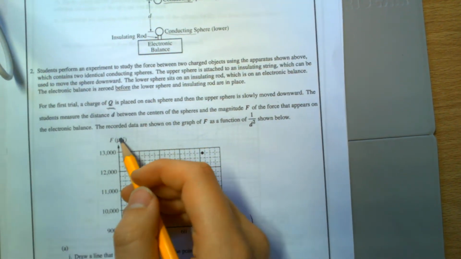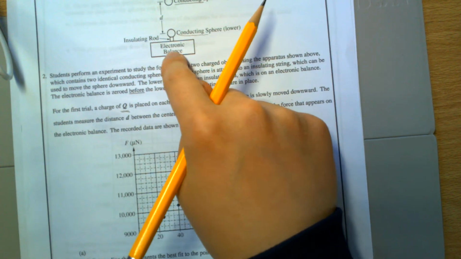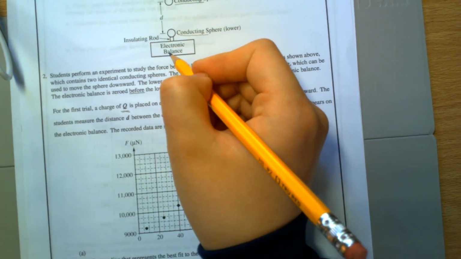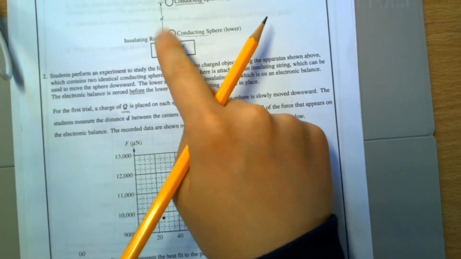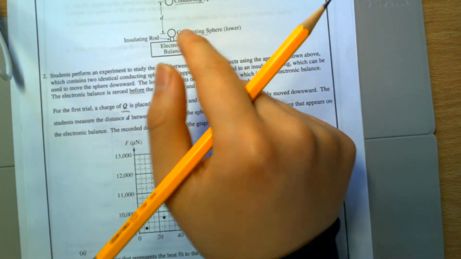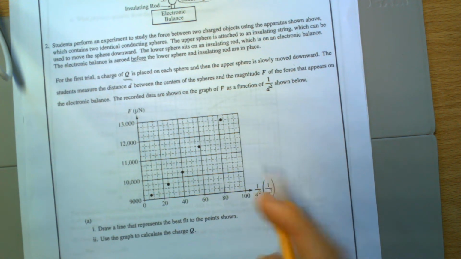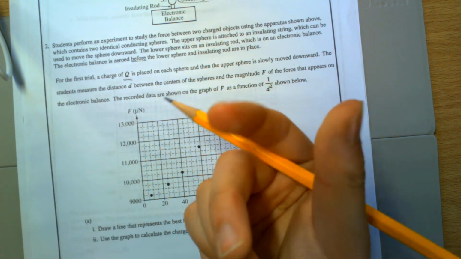The y-axis is F, the force measured by the balance. You need to remember that the balance also measures the weight of the sphere. And the x-axis is 1 over d squared. d is the distance between the centers of the two spheres.